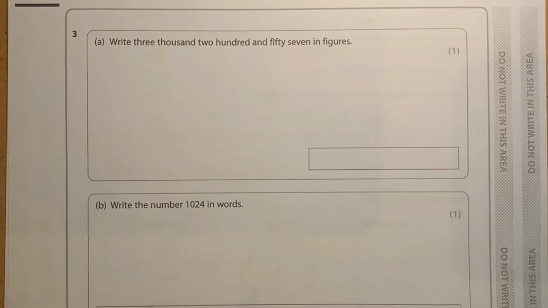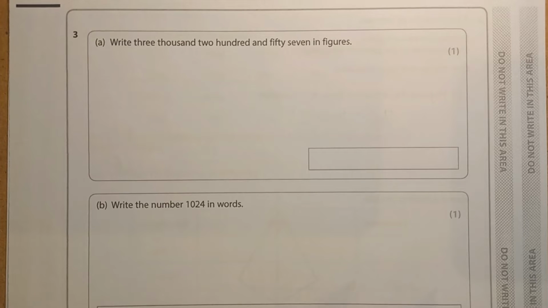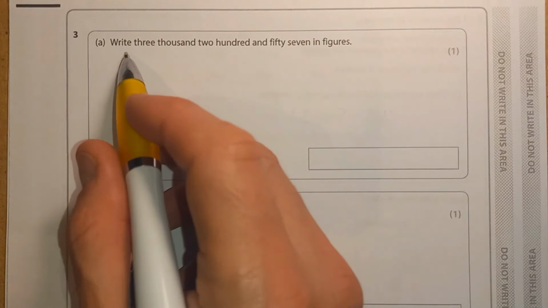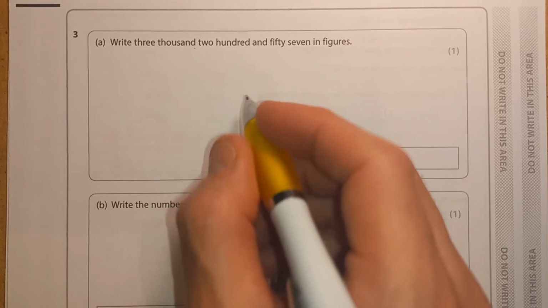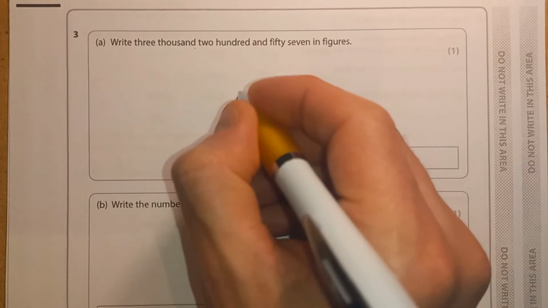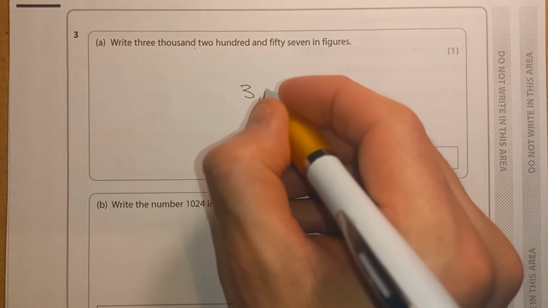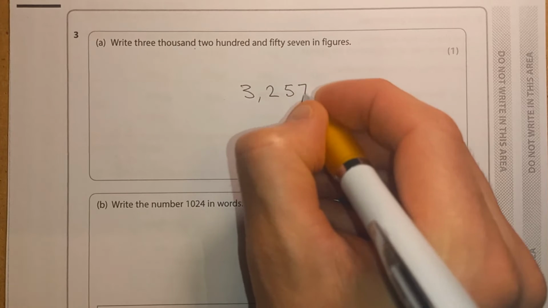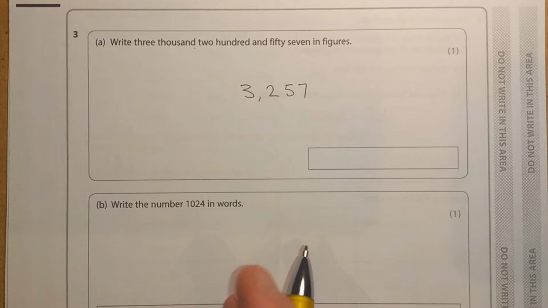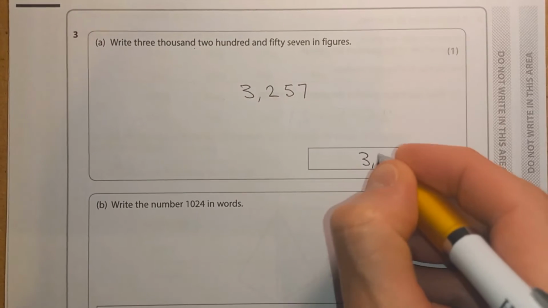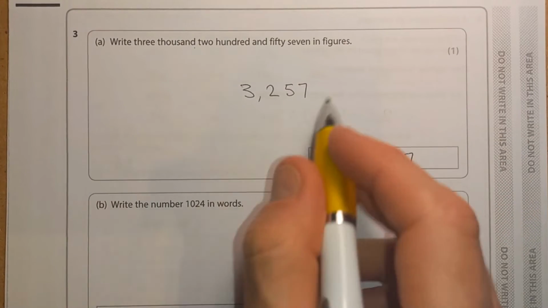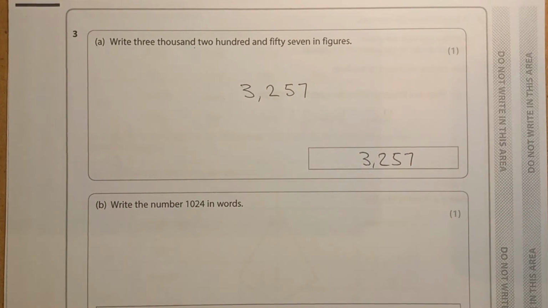Question 3. Write down 3,257 in figures. So 3,000. So use the 1,000. We know that we have a comma for the 1,000. So 3,000, 1,000, and then 257. In fact, we can write it in here. It's always good to write it down first just to check you're happy with it before you put it in the final answer box.